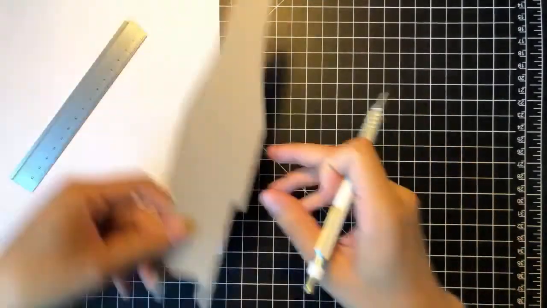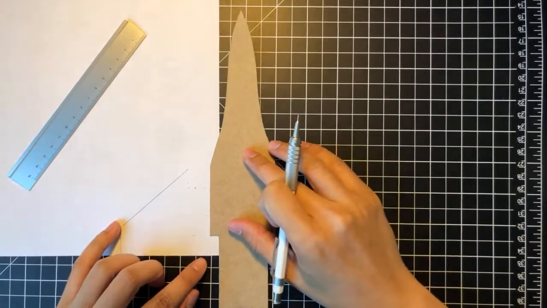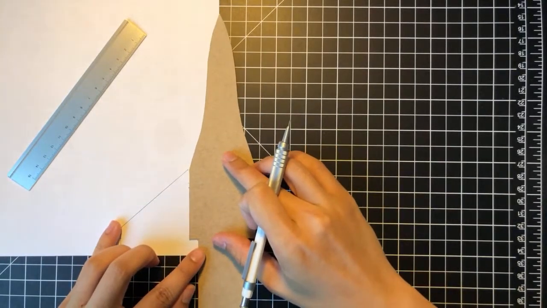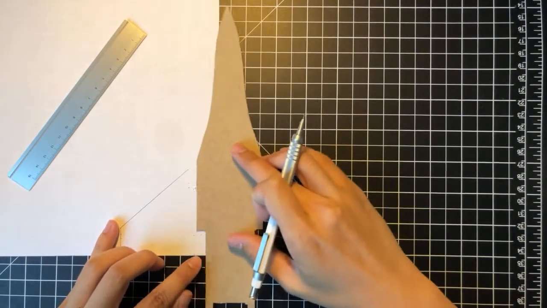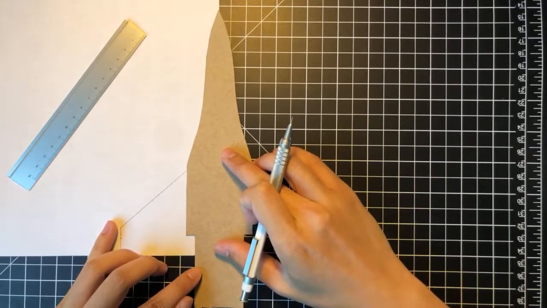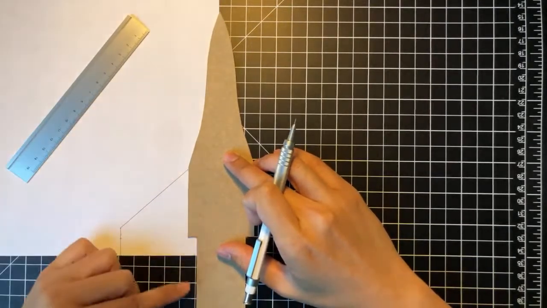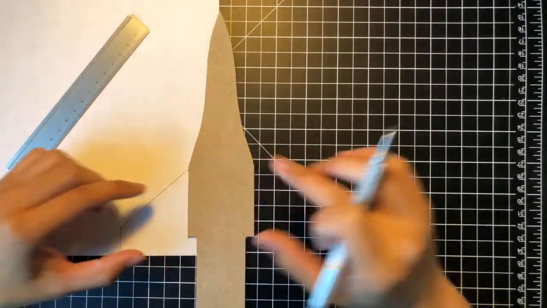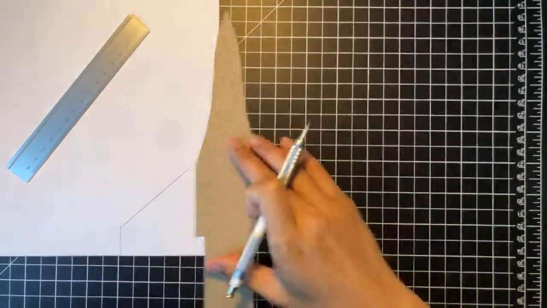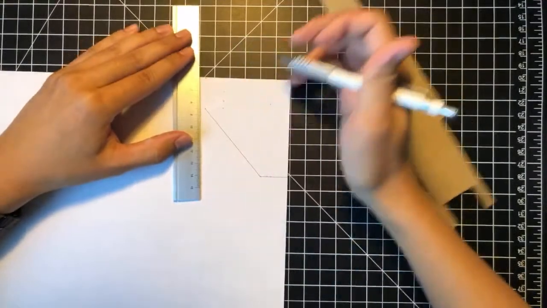Right? So this fits right about here, I want to say. Yeah, somewhere here. And then you have your tail here. So it's actually a decent size. But anyways, it's just a very stocky design.